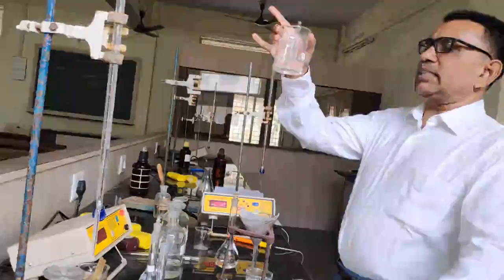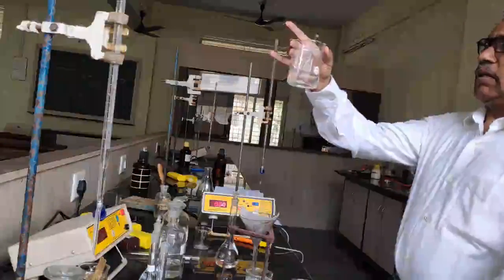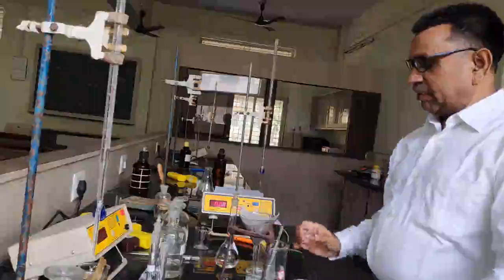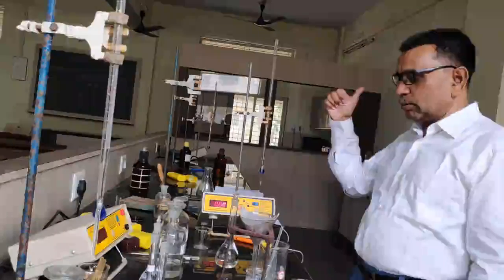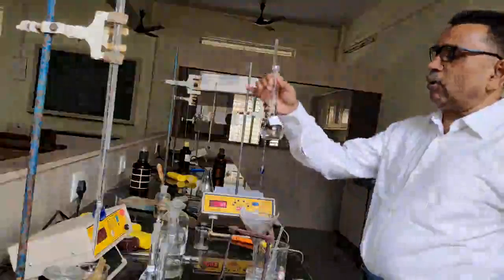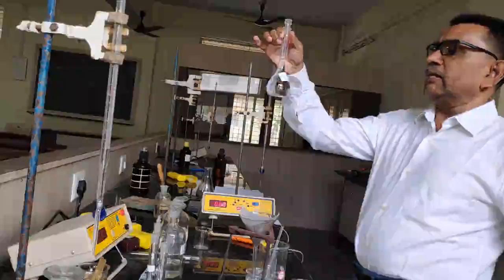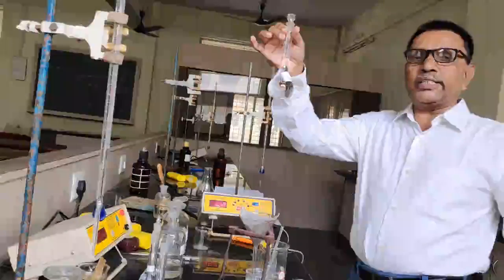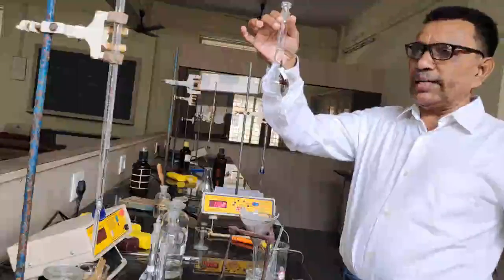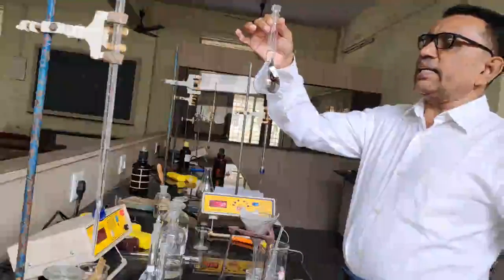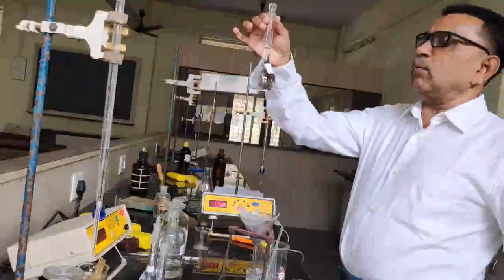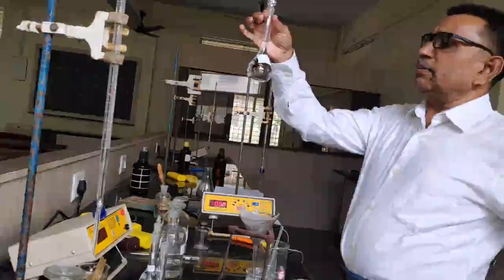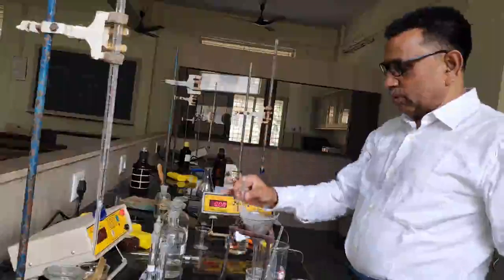Now this saturated benzoic acid solution has an unknown concentration. So what will be the concentration of this benzoic acid solution? For that purpose I require 0.1 normal NaOH solution, and to standardize it we require this 0.1 normal succinic acid solution. I prepared it by taking 0.59 gram of succinic acid, dissolving it in water, and diluting up to the mark. So this is 100 ml of 0.1 normal succinic acid solution.